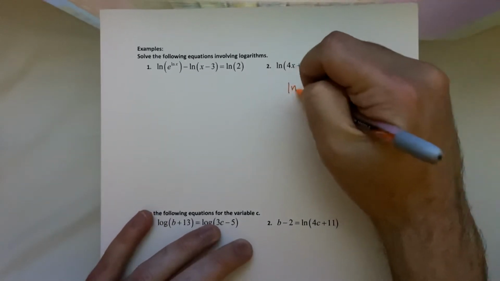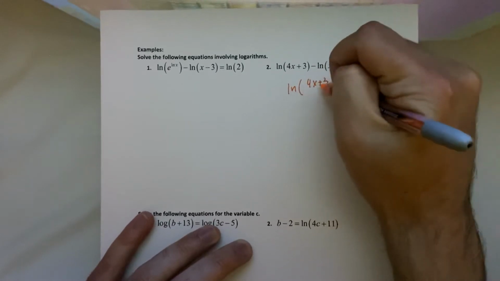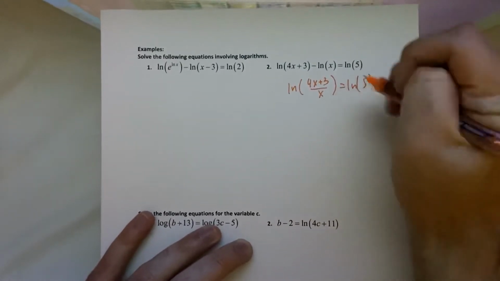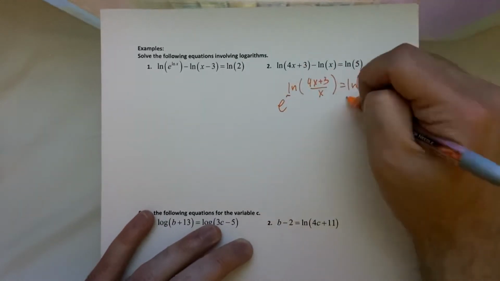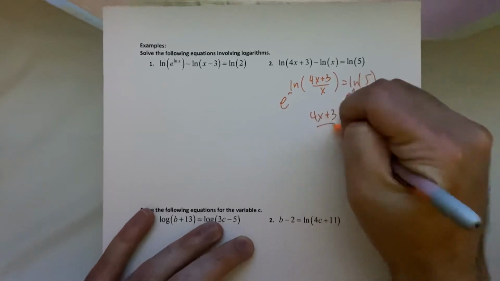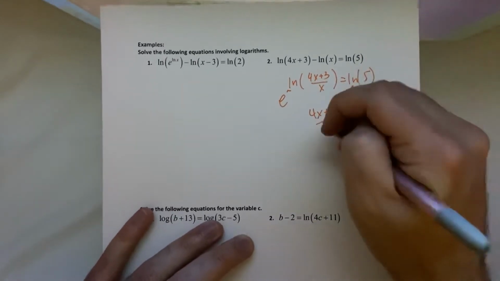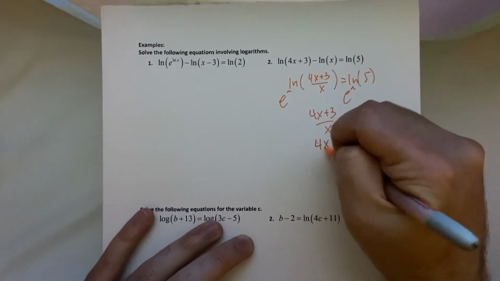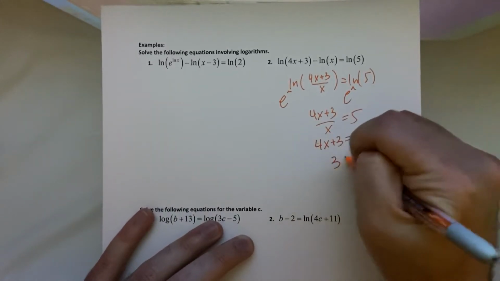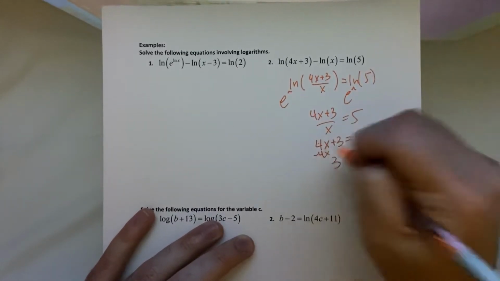Again, subtraction becomes division. To cancel out an ln, I'm going to take e raised to the power. So we get 4x plus 3 over x equals 5. Move the x over, 4x plus 3 equals 5x. And we get 3 equals x by subtracting the 4x.